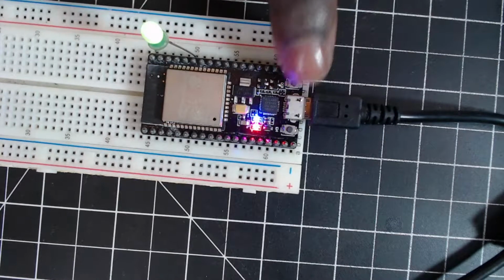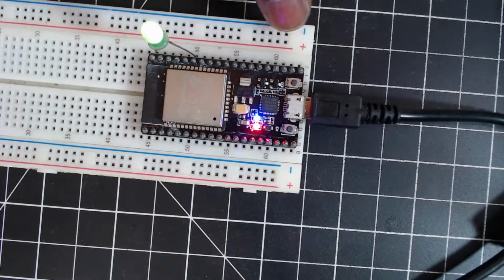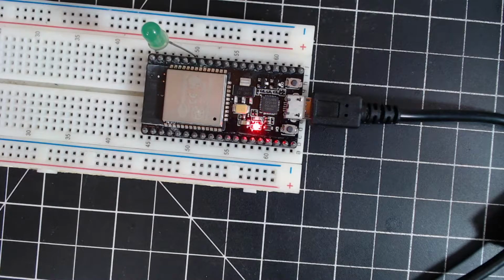You need to press the reboot button. That forces it to load the new sketch or the new program you're putting onto it. So be mindful. Once we hit deploy or upload to device, and it says connecting, I'll show you when we get to that side. Right now we're just validating.